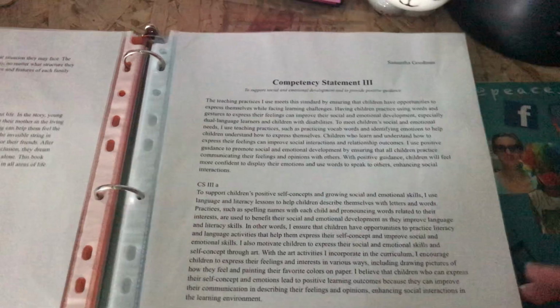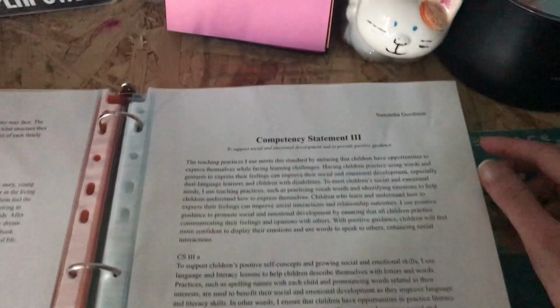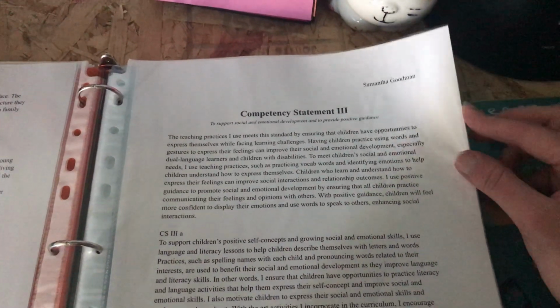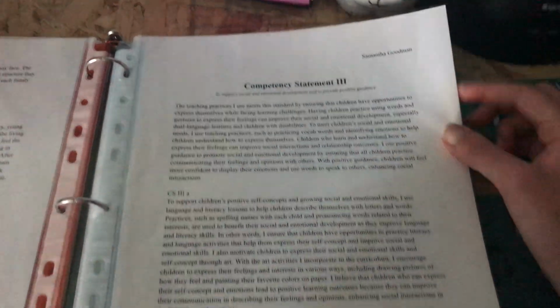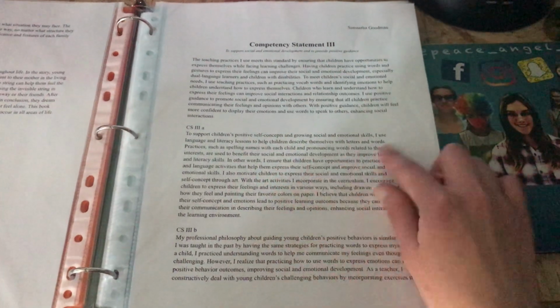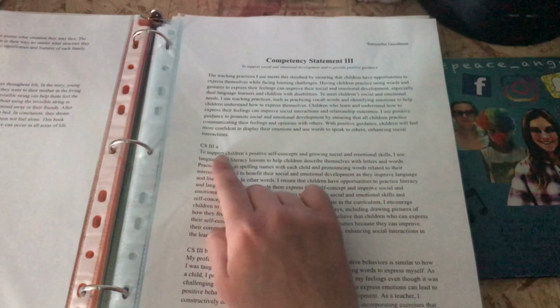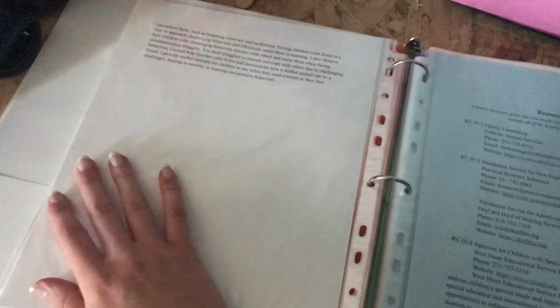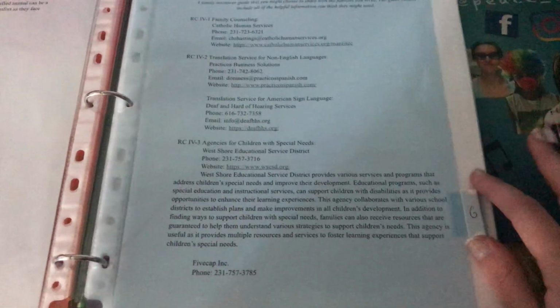And then competency statement 3, this is to support social and emotional development and to provide positive guidance. And here I wrote paragraphs for each section, so for CS3A and CS3B. And then here we're going to go to tab G.